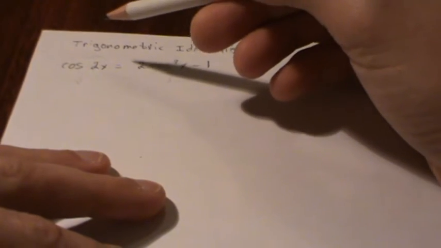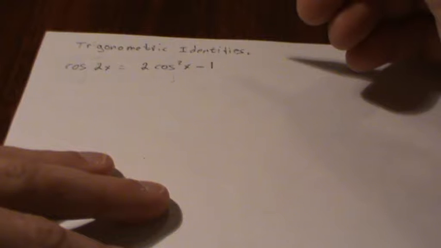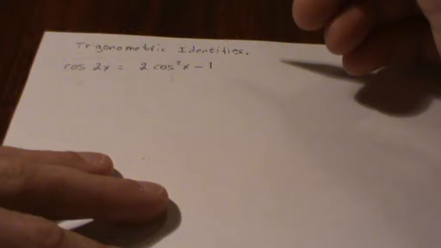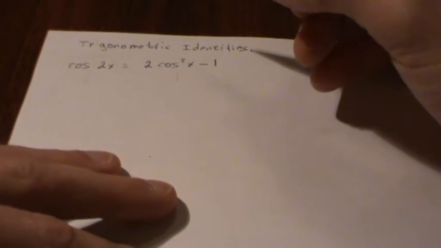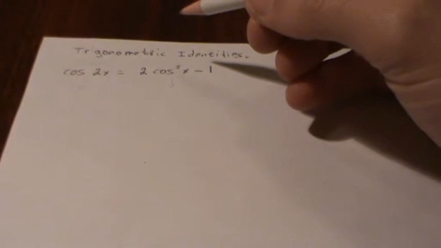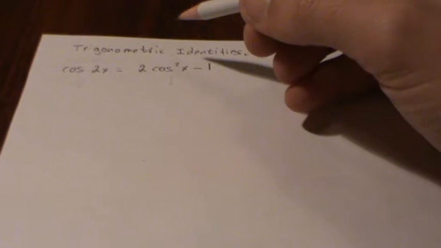Some people say that you're only allowed to really alter one side until it looks like the other side, and so that's what I'll do for this one. Although you just have to make sure that you don't perform any illegal algebra along the way. Any legal algebra is legitimate.